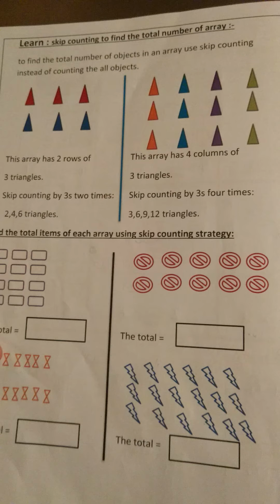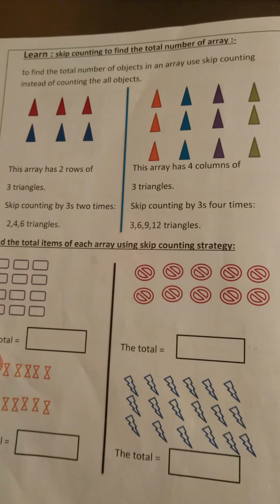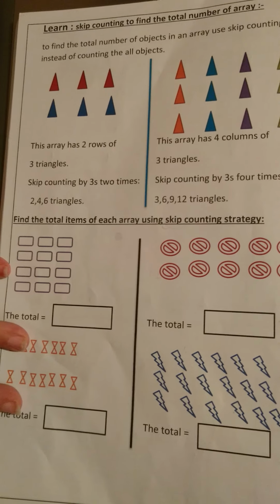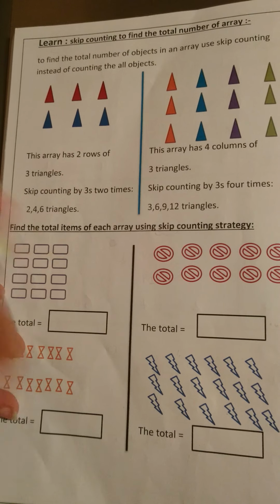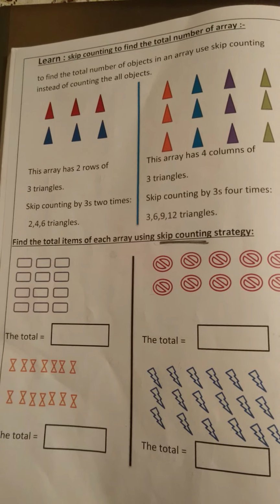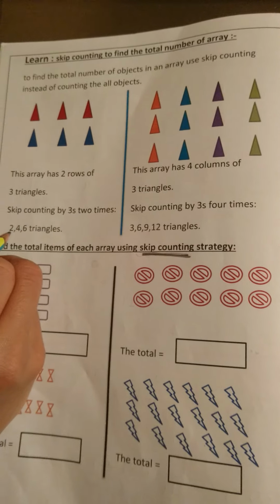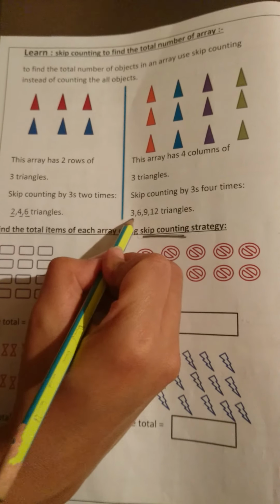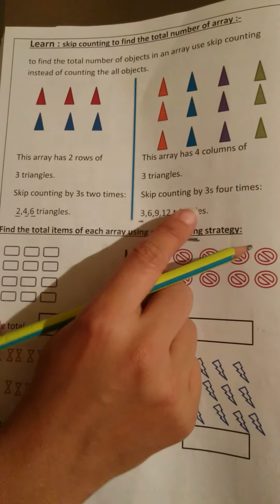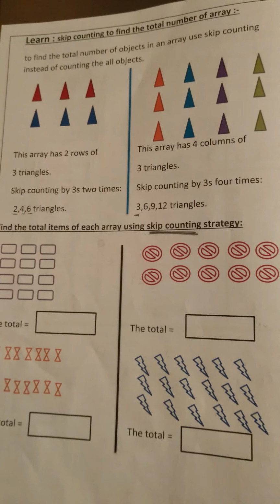Okay, I have 2 ways to get the total of all the objects here in each array. How to get the total number of objects here? I have 2 ways. First, the skip counting. How can I skip? I can skip by saying 2, 4, 6, 8, 10, 12, and so on. Or I can skip by 3. 3, 6, 9, 12, 15, 18, and so on. Every time I add 3 here, and every time I add 2 there.